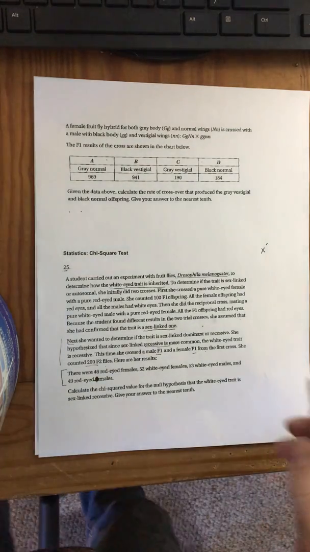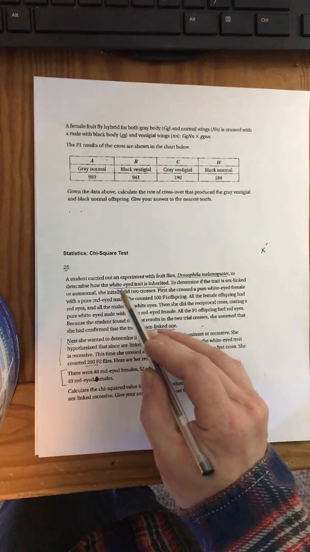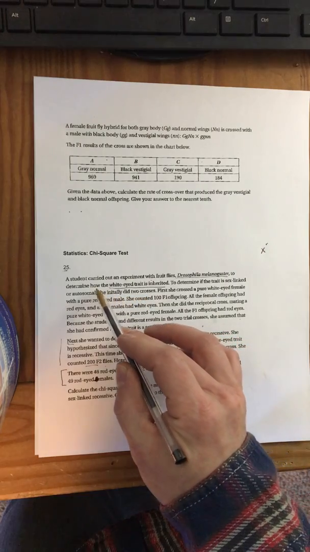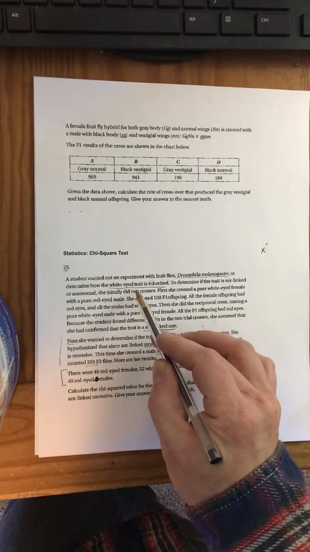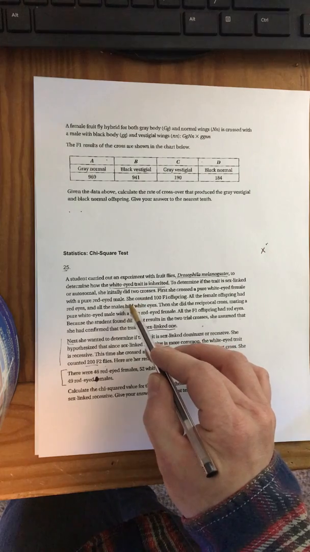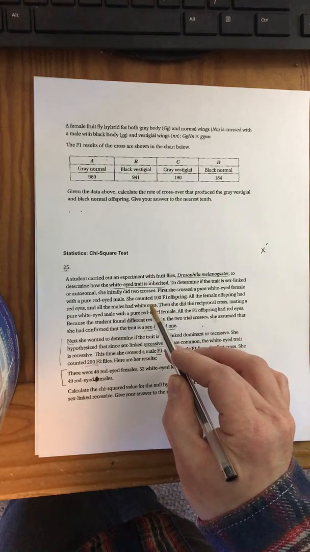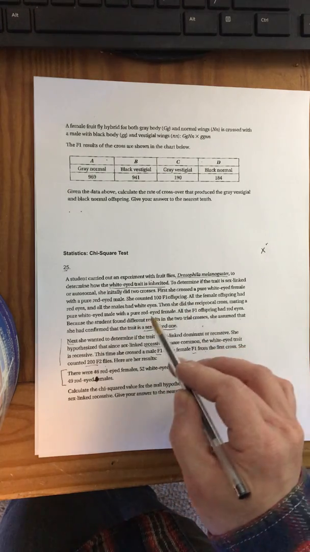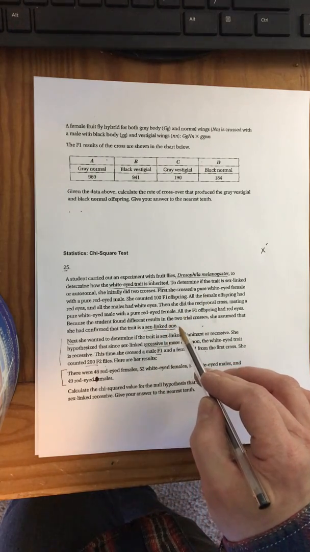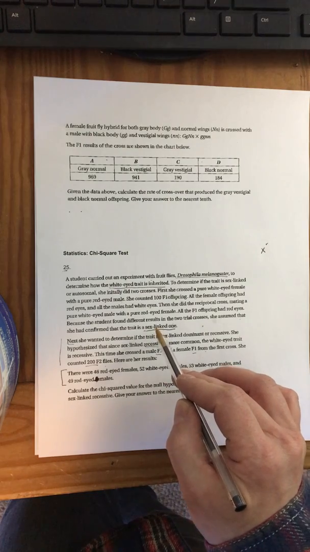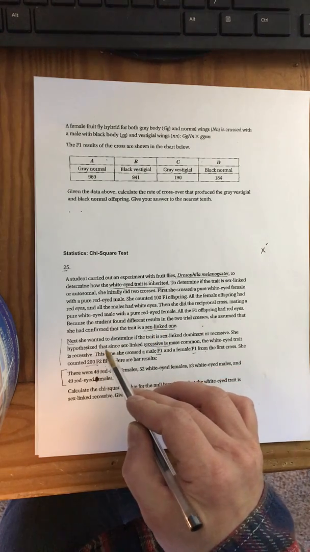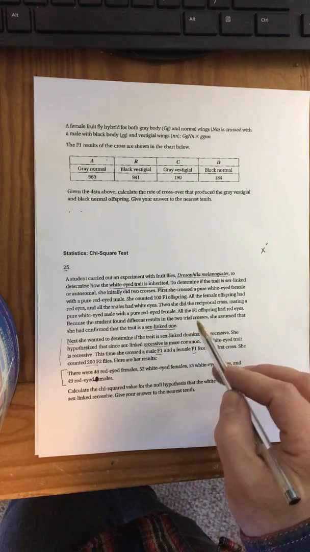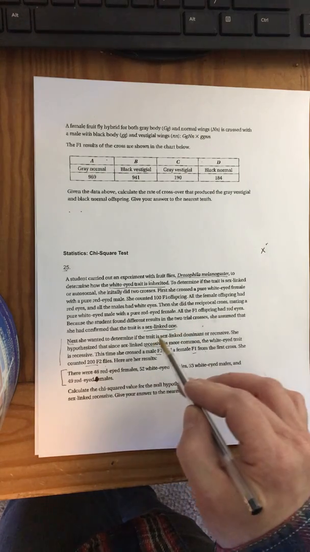So first things first, this is a genetics problem too. There's a student who has an experiment where they, in the first part here, explain that she did a purebred cross and figured out that this is a sex-linked trait based on the difference between male and female and how the trait was expressed. And now her next thing is she wants to figure out which versions are recessive and dominant.